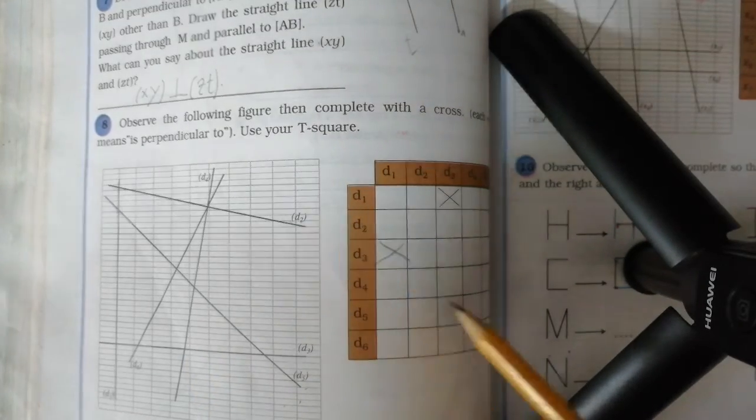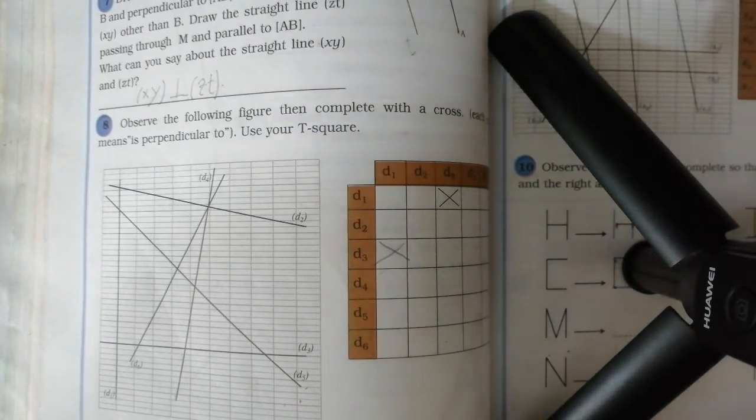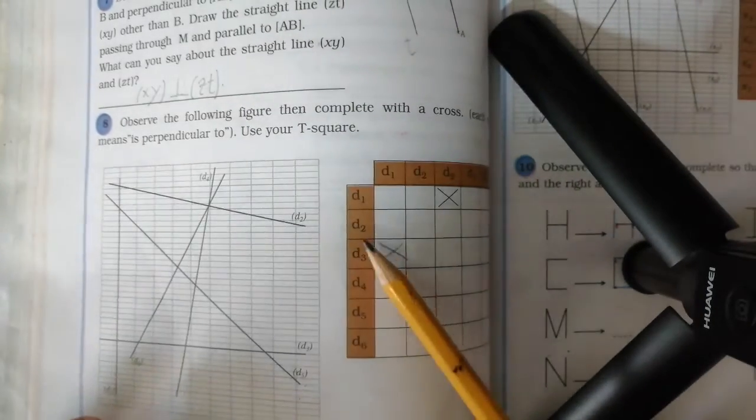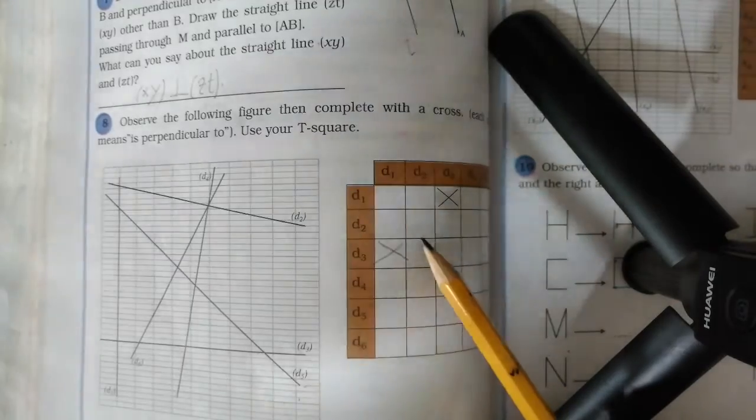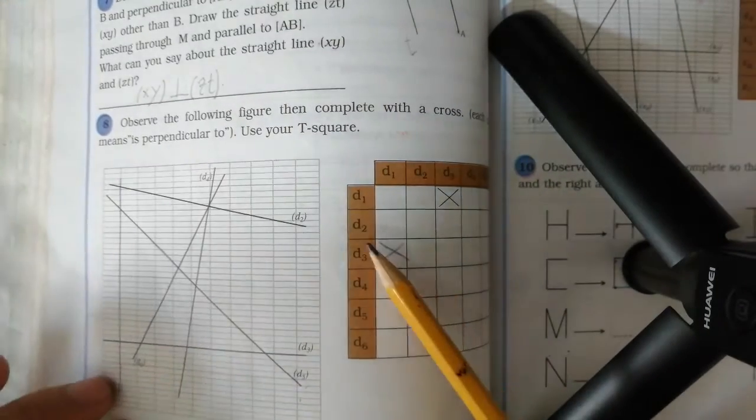When we extend the two lines, they intersect in a point without a right angle between them, so they are not perpendicular. So D3 and D2 are not perpendicular.